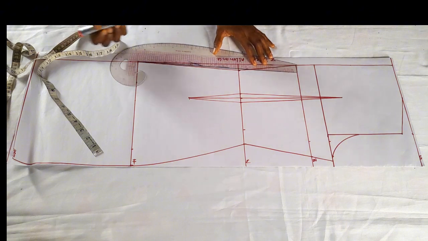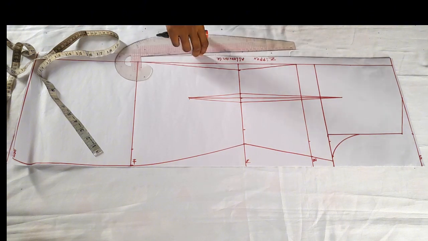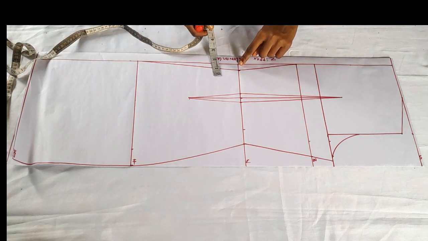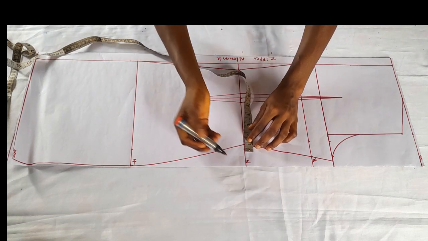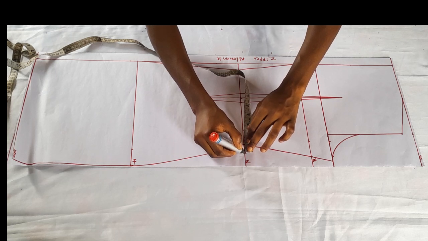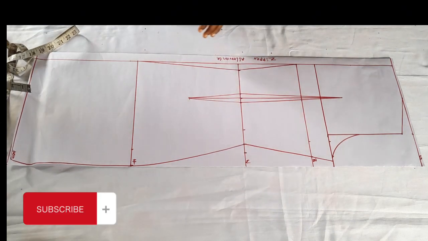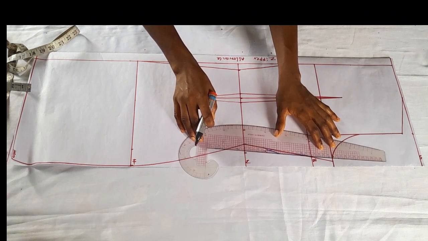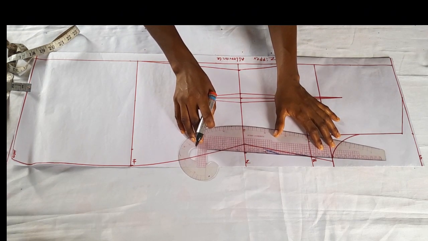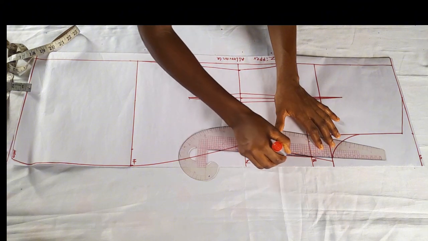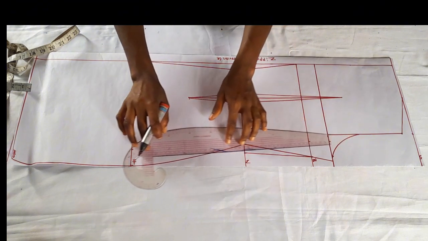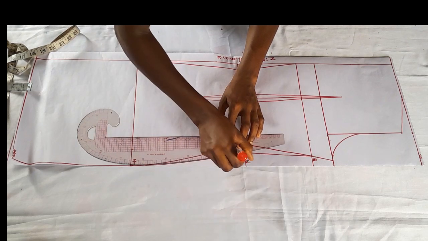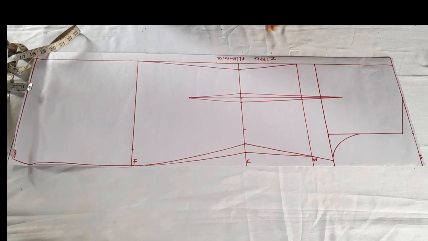This is how to contour for your zipper allowance. Then this 0.6 inches we took, I'm also going to add it up here. So mark. Okay, so this is it.